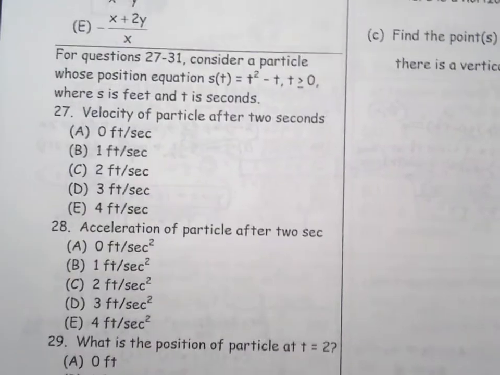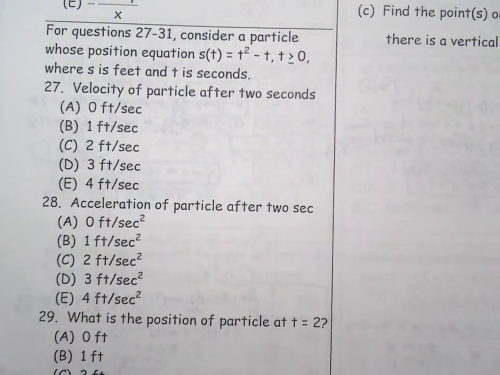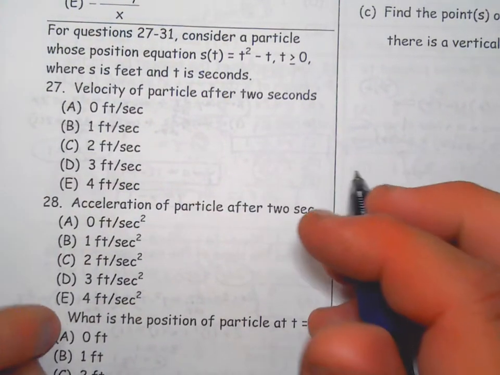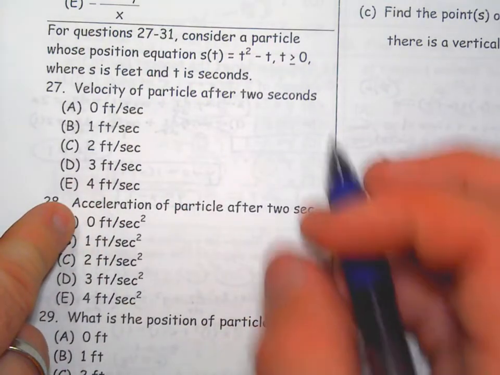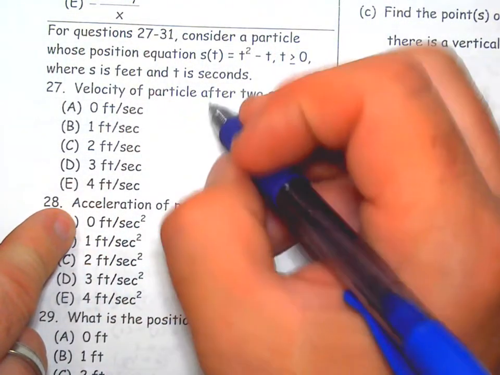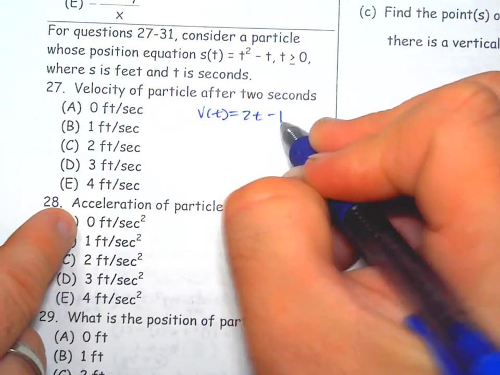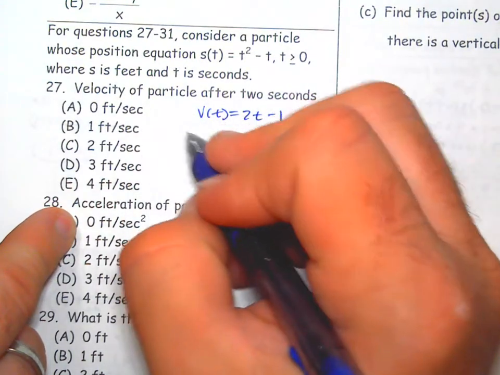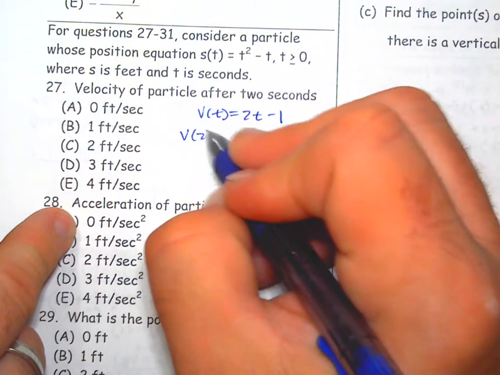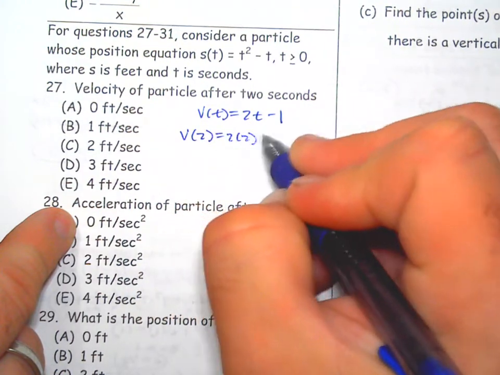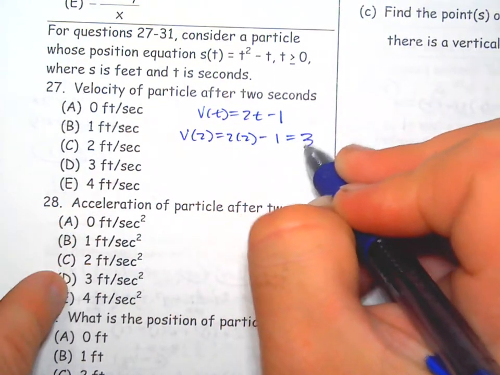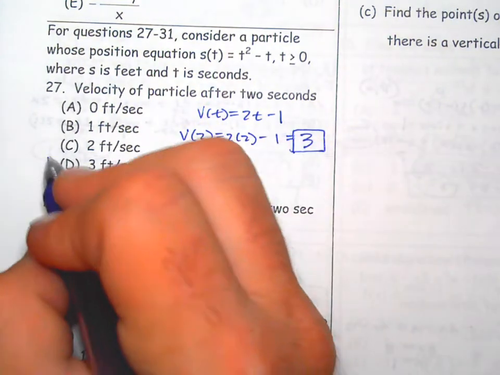27 through 31 is a little motion review, which was last chapter, but why not? Talking about velocity and acceleration. So velocity is the derivative of position. So it's 2t minus 1. It says the velocity of the particle after 2 seconds is what? Well, plug 2 into that, and you get 3 feet per second.